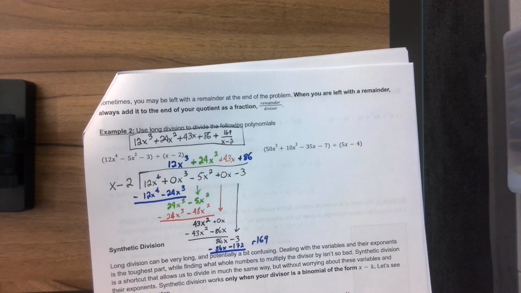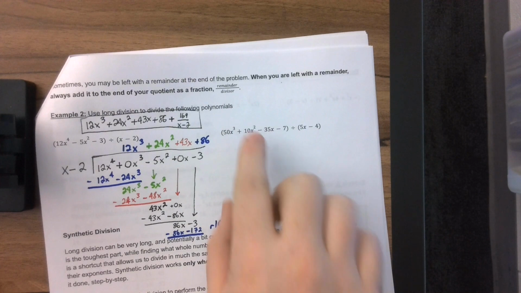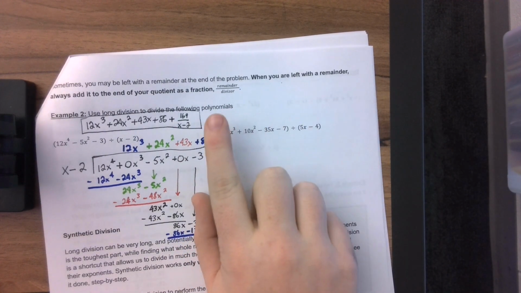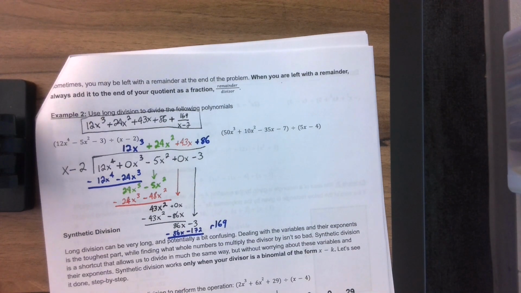Wow, what a mess. That's going to be a trend that we see, is that long division is a little bit messy. But don't worry, I'm going to show you an easier way of doing these problems in a little bit. Trust me here. Before we do, I want you to try out this one now. Remember our rule. If you have a remainder, put the remainder over the divisor. Pause the video here. I'm going to just show the work when we come back.